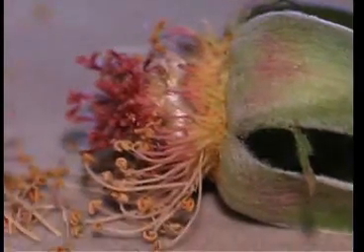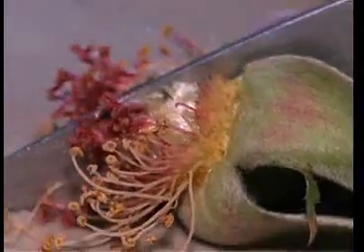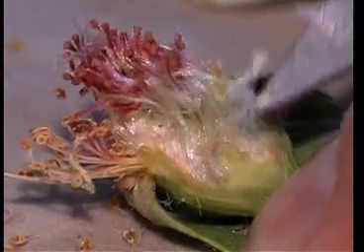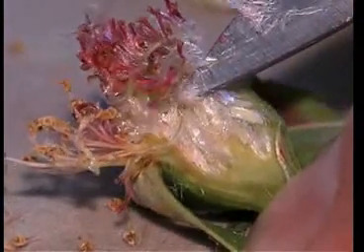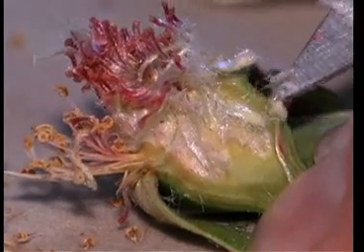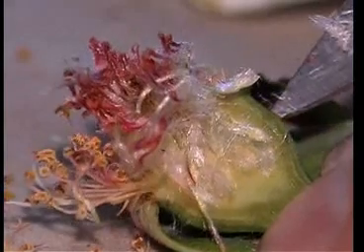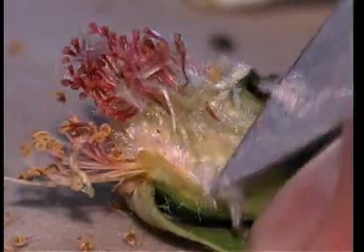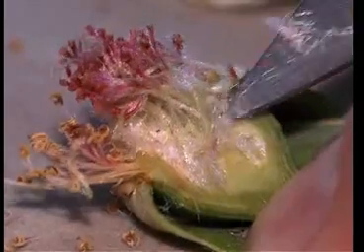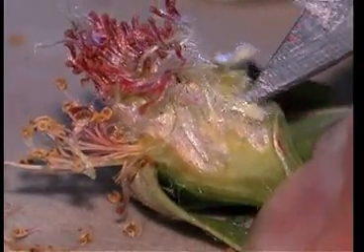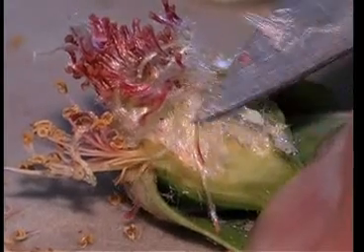We're going to slice through the ovary of this rose. See what we can find inside. We can see the extensions of each of these stigmas. The style portion follows down into the center portion of the rose, and at the end of each one will develop a seed. So we'll end up with many, many seeds inside of this developing fruit.